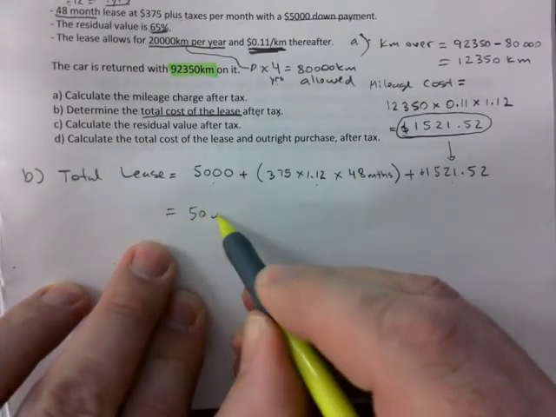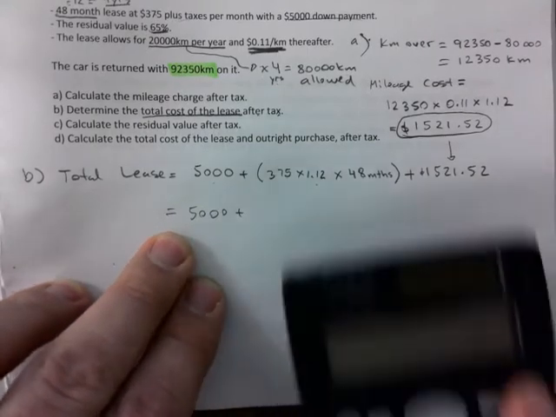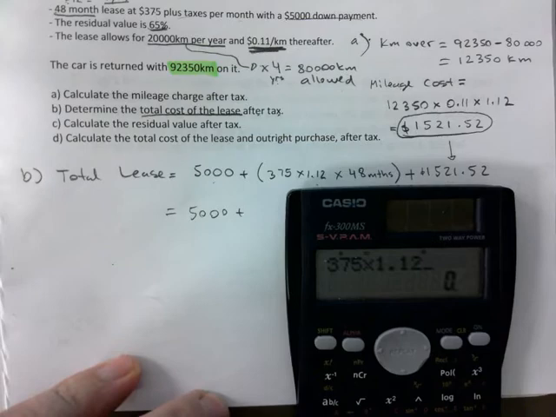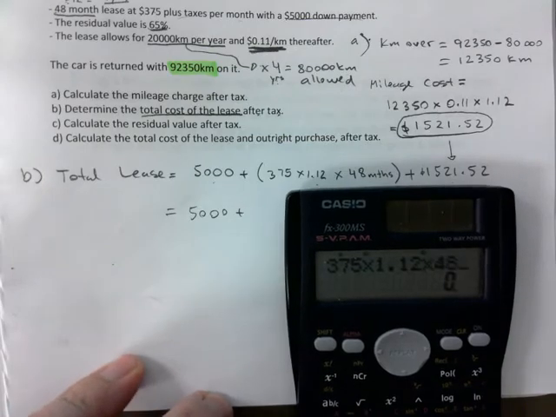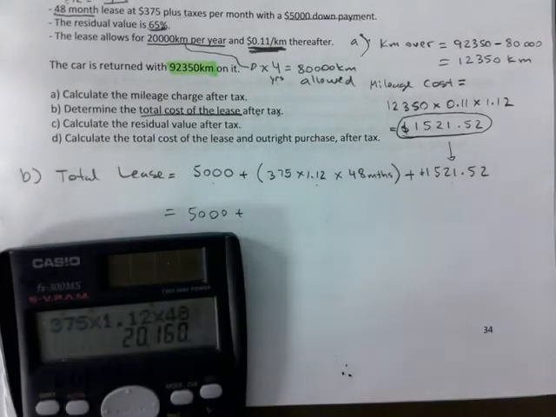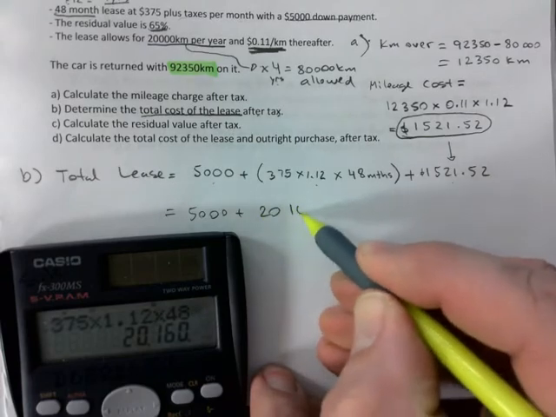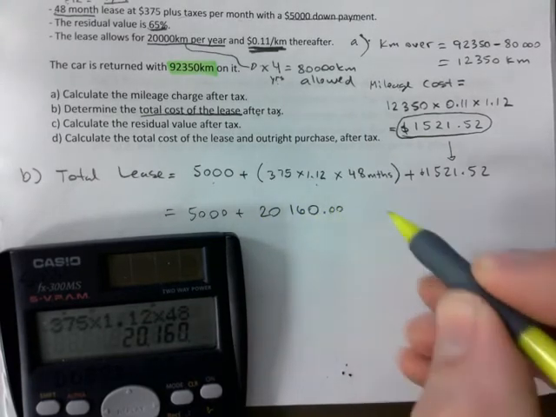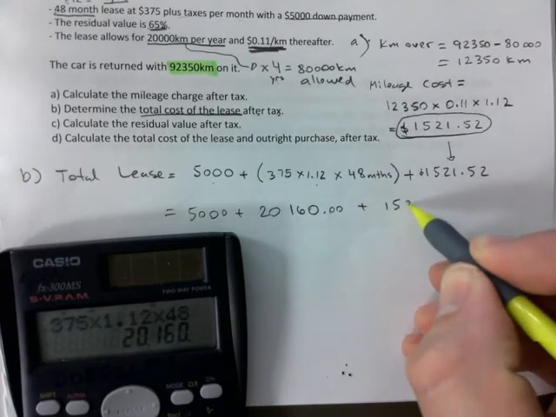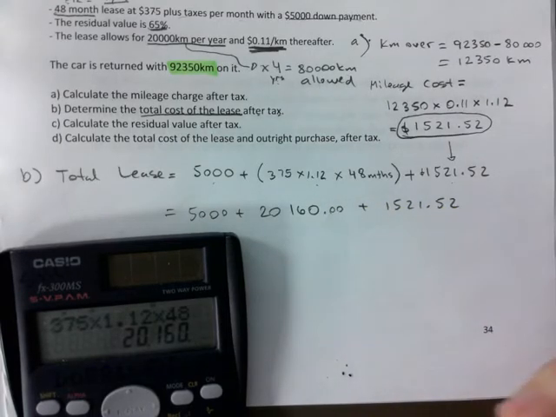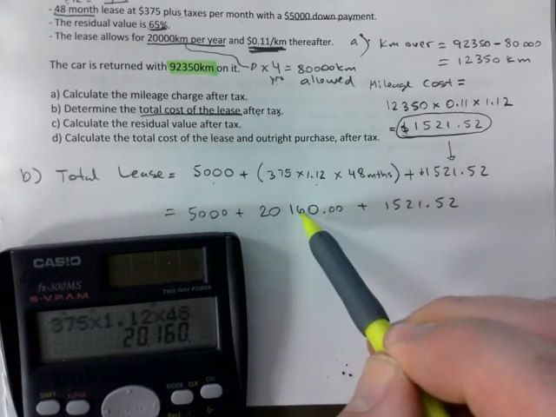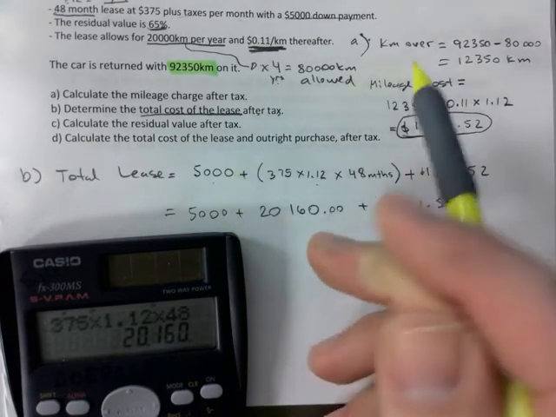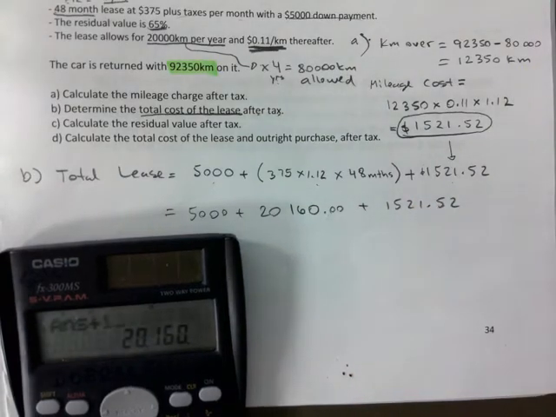So I'm going to break this down, clean it up a bit. So here's the 375 times 1.12 times 48. So it's a 4-year lease. It's a bit unusual, but it is there. Plus 1521.52. This has been taxed. The down payment has never been taxed, which is exactly what we want.